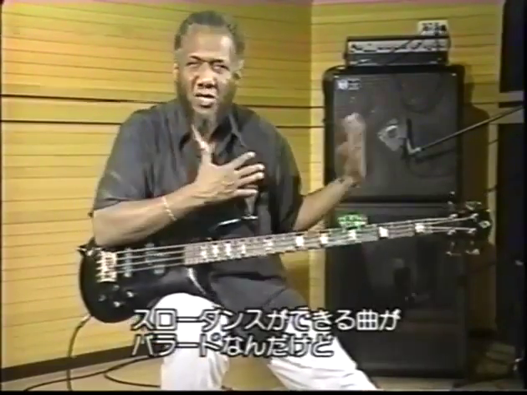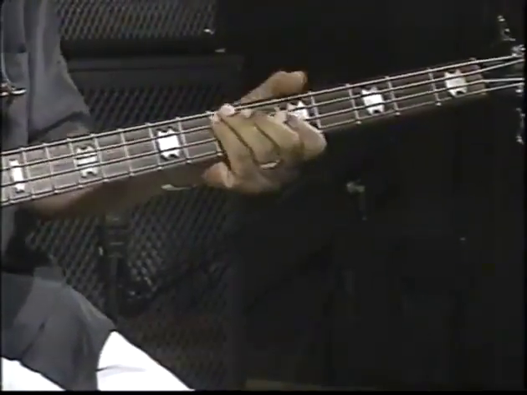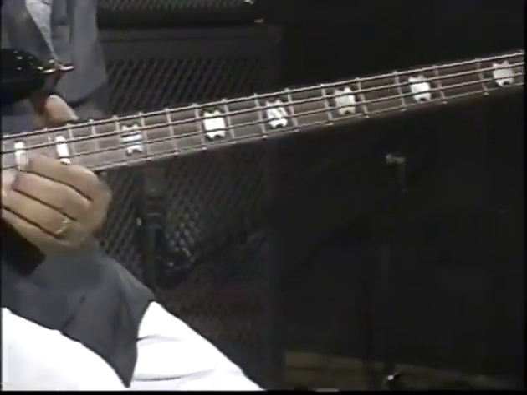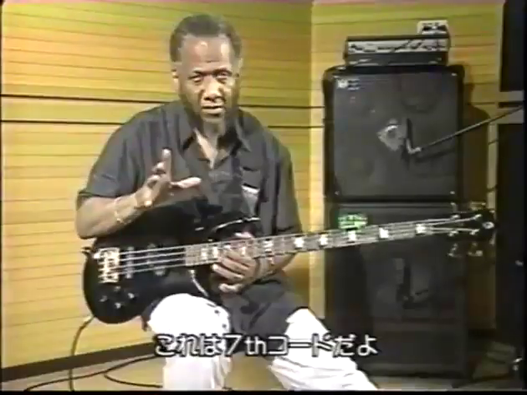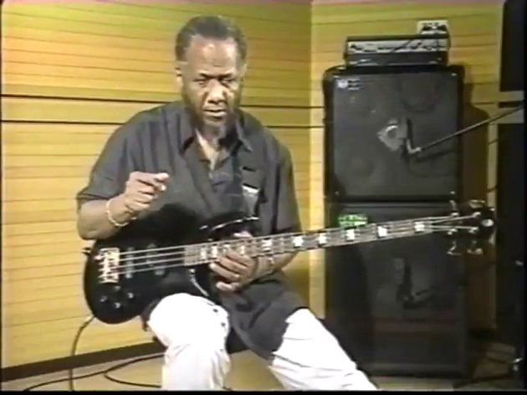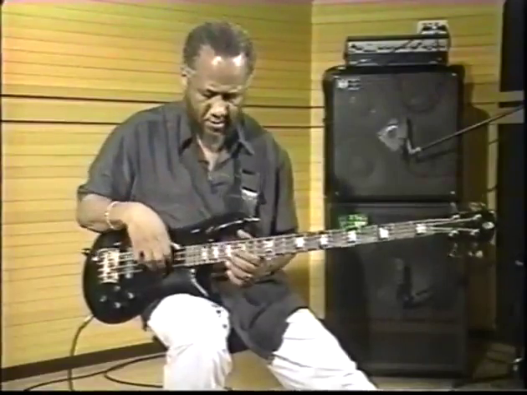So what I've done in a lot of my recordings is to play things like, I don't know if it's considered a ballad, but a ballad's anything that you can slow dance to. I'll play chords like, which is a 7th chord.